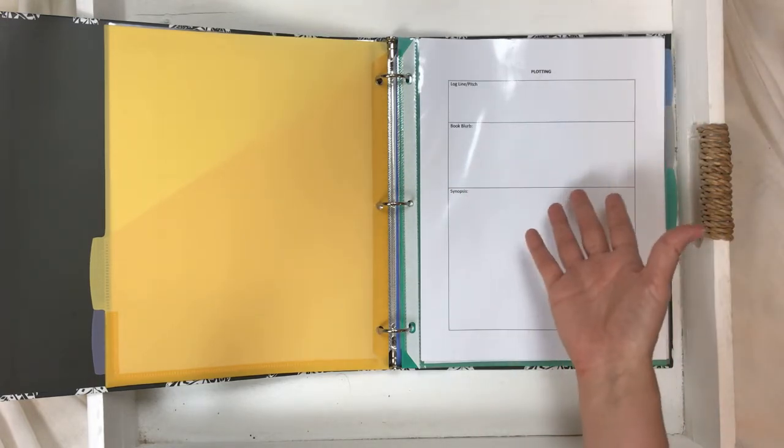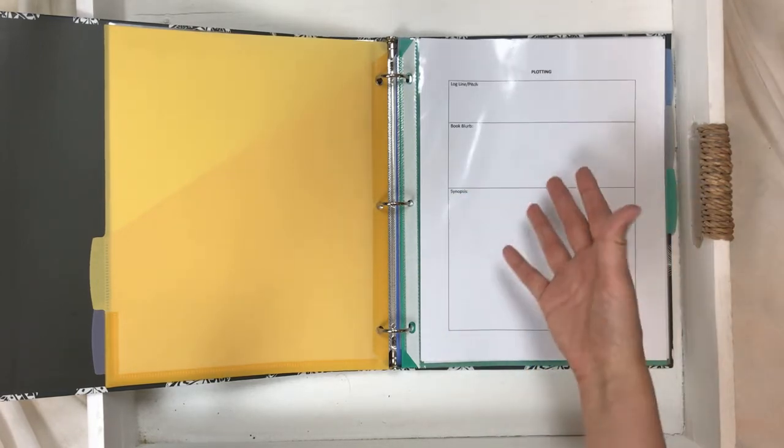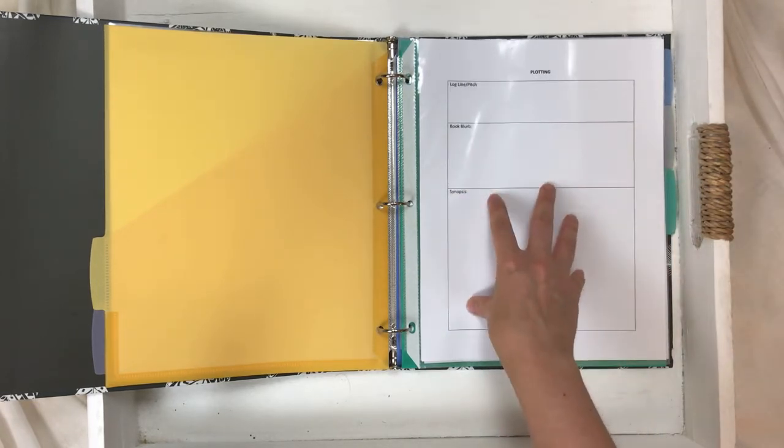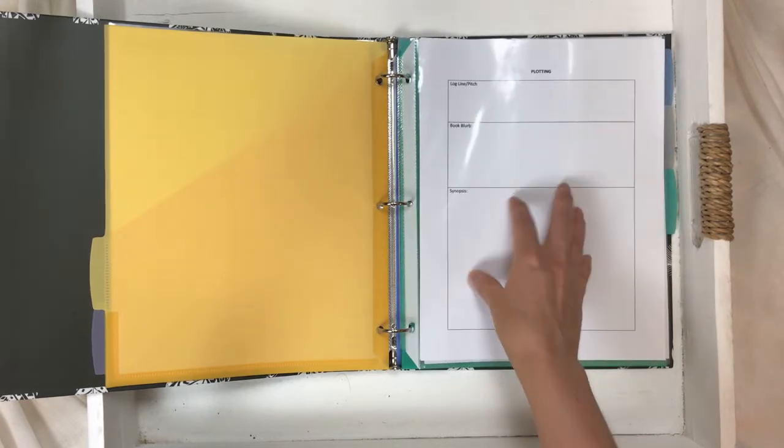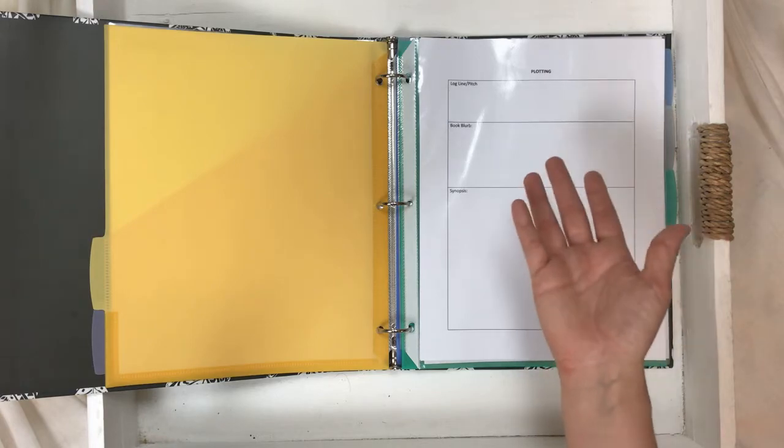But I would love to know, as you guys create your own series Bibles, if you have any other processes that make it easier for you. I am not the ultimate expert. This is just my experience, and so I would love to hear tips from you guys as well.